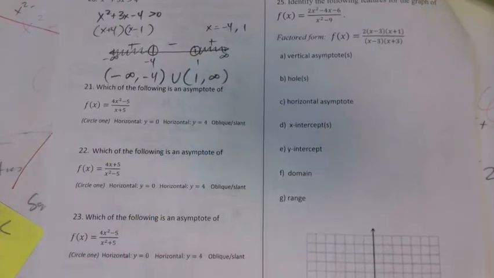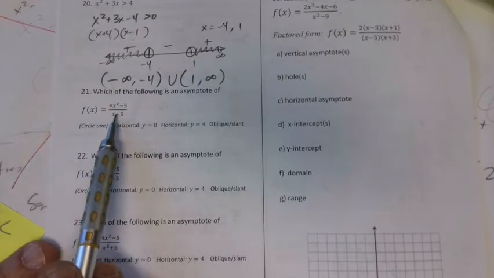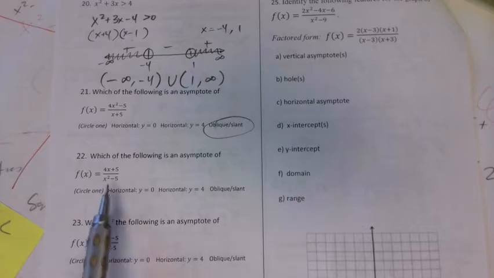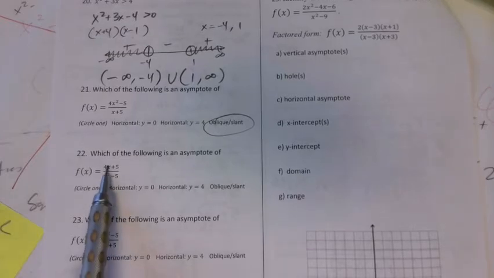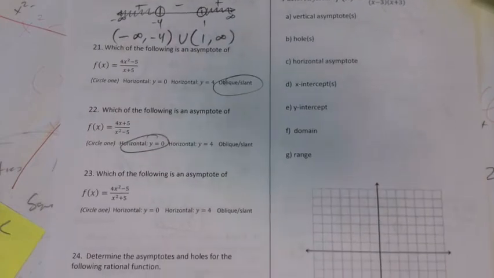Okay, asymptote. Horizontal. Oh, all these are about horizontal asymptotes. So for a horizontal asymptote, you look at the degree. The degree of the top is 2, the degree of the bottom is 1. Top is more, means it's going to be an oblique or a slant. Here, the degree is 1 on the top, 2 on the bottom. Bottom is more. That means it's y equals 0.